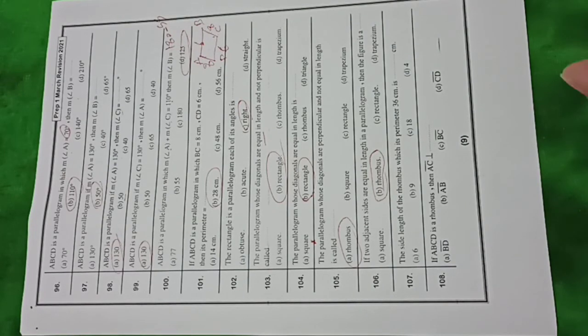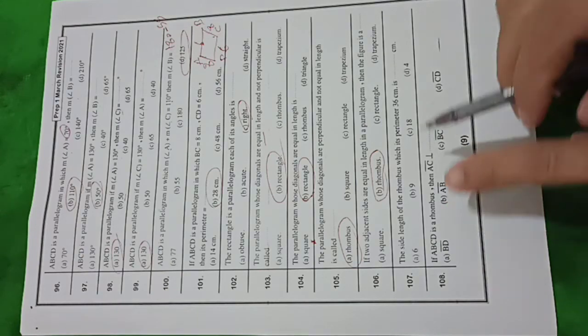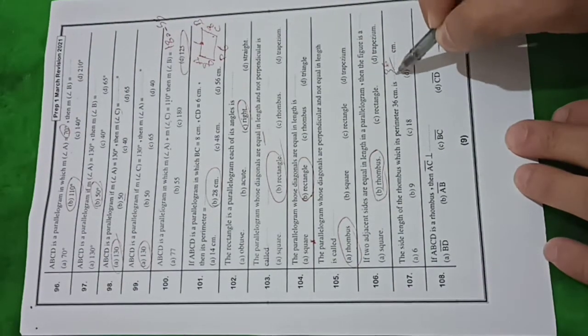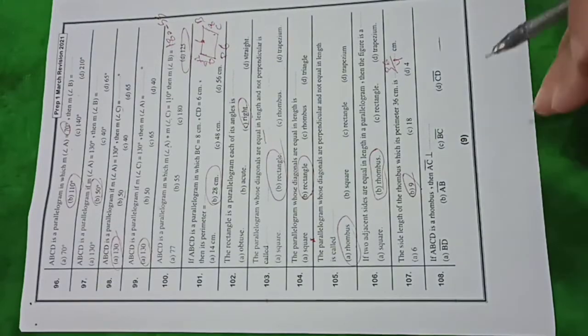The side length of the rhombus, if the perimeter of the rhombus is 36: all sides are equal in a rhombus. So the side length equals perimeter divided by 4, 36 over 4 equals 9.